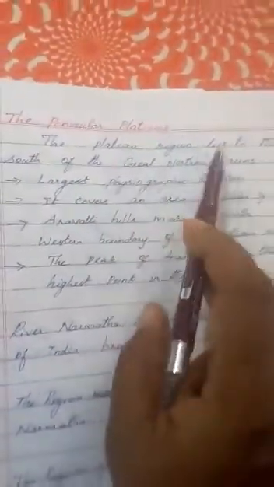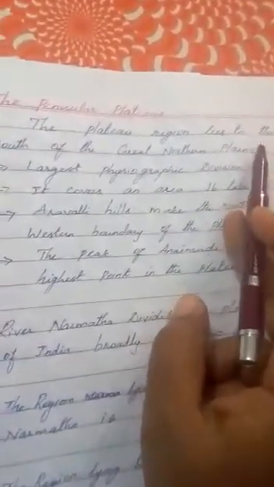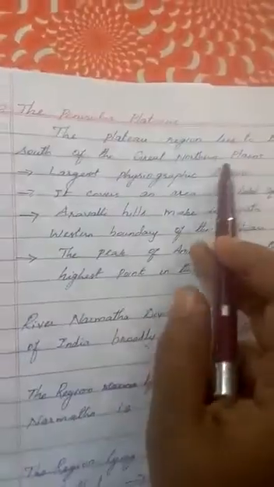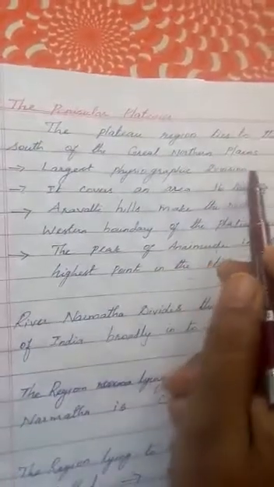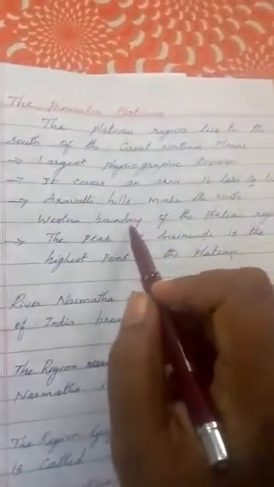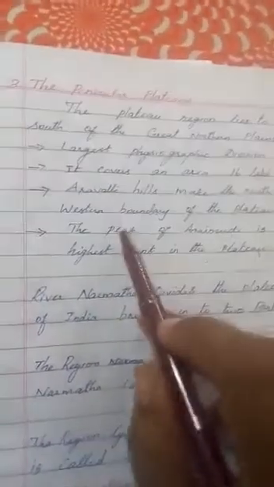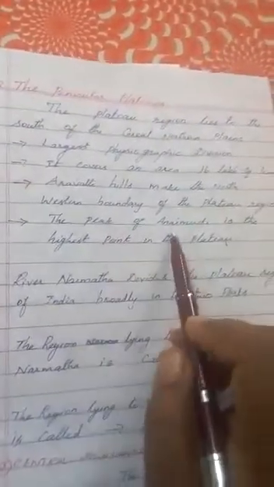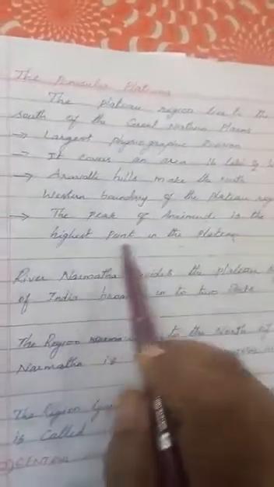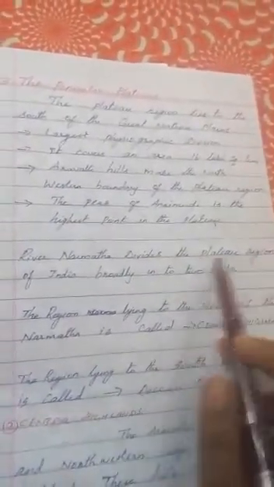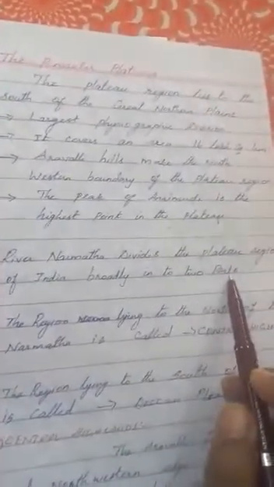This plateau region lies to the south of the Great Northern Plains. It is the largest physiographic division of India, and it covers an area of 16 lakh square kilometers. The Aravalli Hills make the north and western boundary of the plateau region. The peak of Anaimudi is the highest point of the plateau. River Narmada divides this plateau region of India broadly into 2 parts.